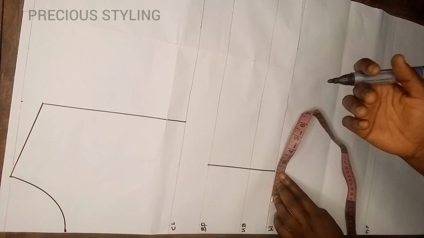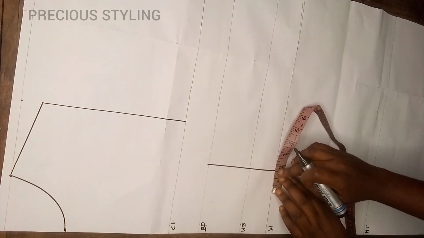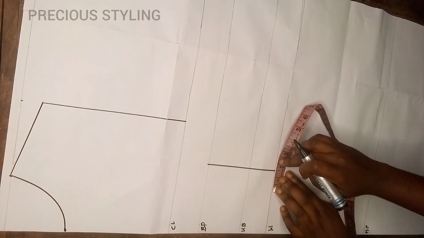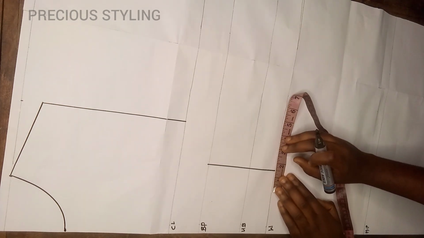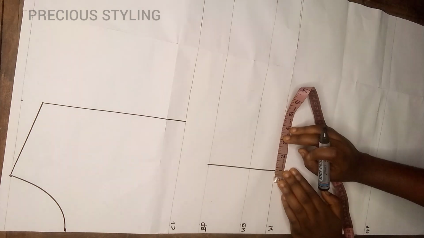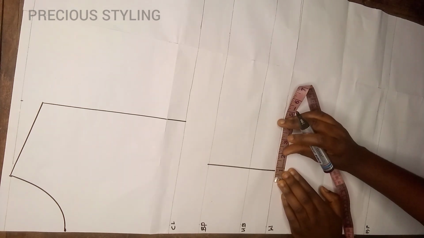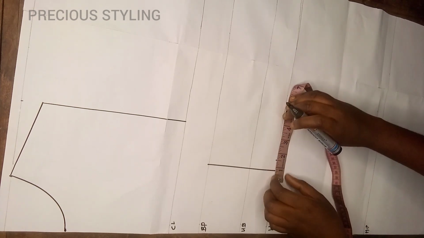So we're going to take our darts now. You can choose to go by 0.5 inch on both sides of your dart line. However, waist and bust ratio differ. So according to my waist and bust ratio, I would prefer to go by 0.75 inch on both sides. However, if you are on the bustier side, you can choose to go by 1 inch on both sides.